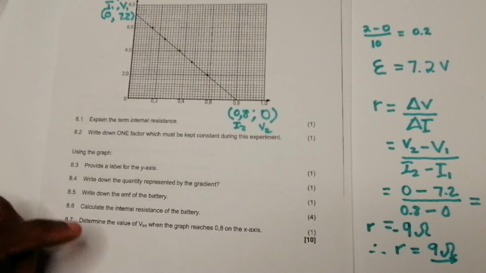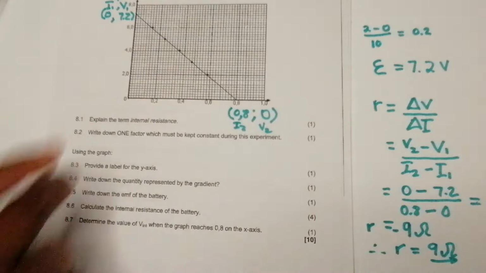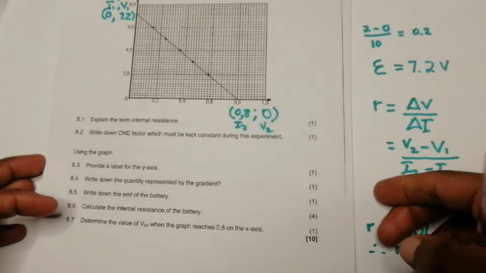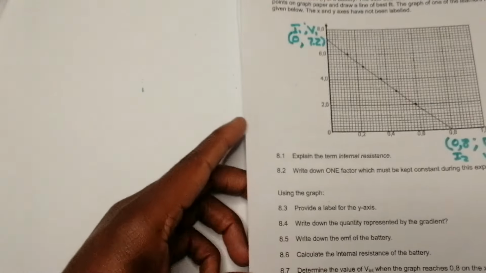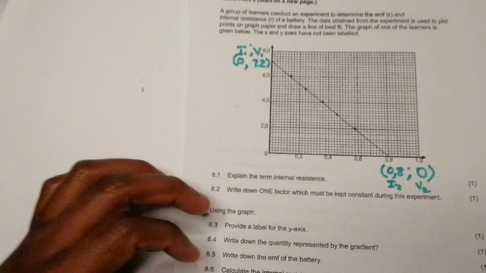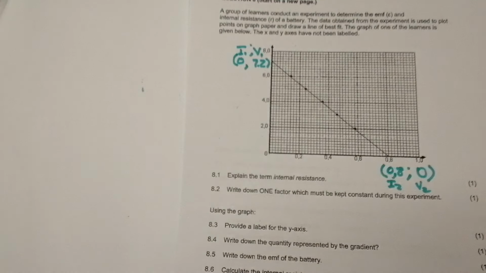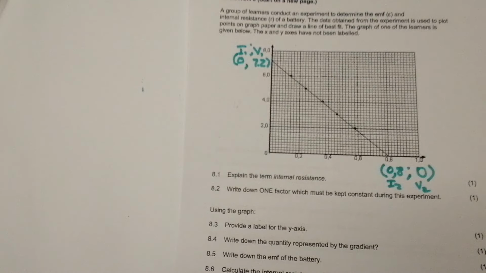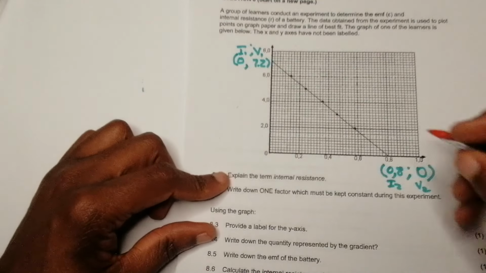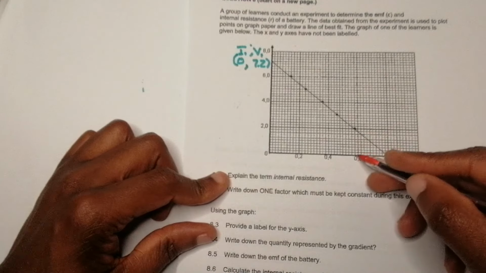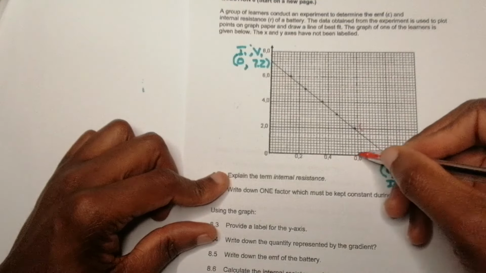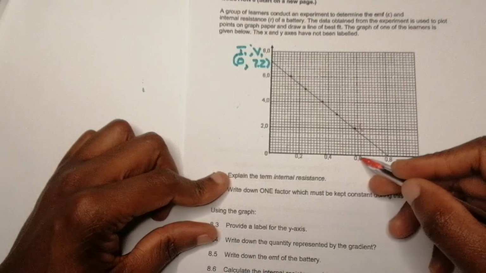But perhaps what I need to do, let me just show you. You could have taken any of the other values, by the way, just to calculate that internal resistance. So I'm going to try and label maybe any of the other points in that graph over there. Okay, so let's try to find another point. Let's take perhaps that value there. So that's 0.4 and 0.6.